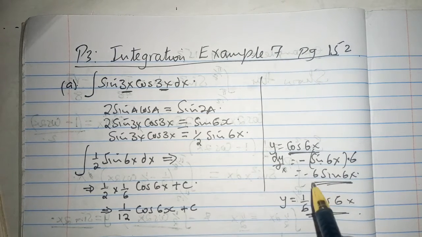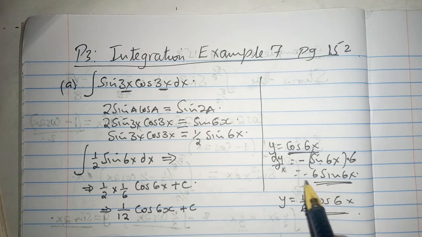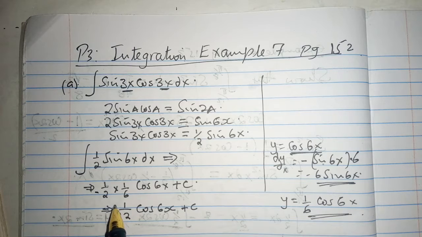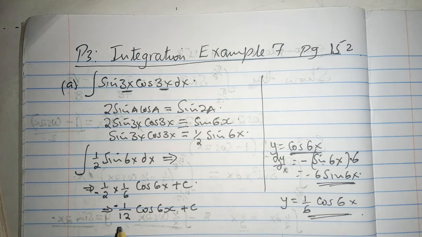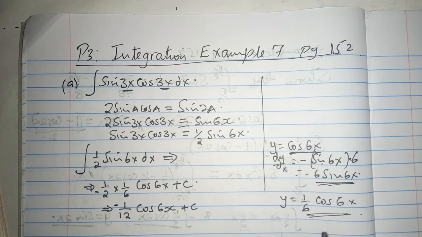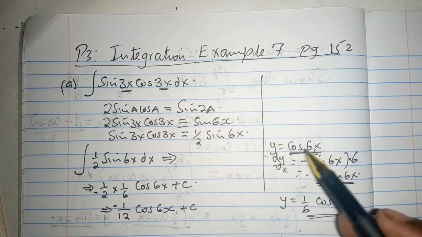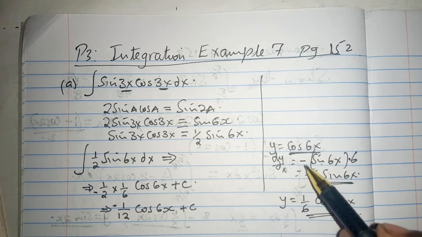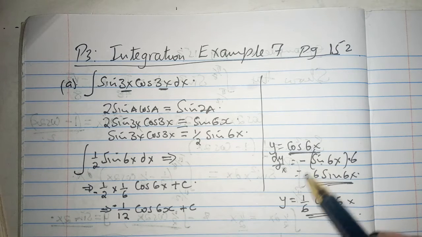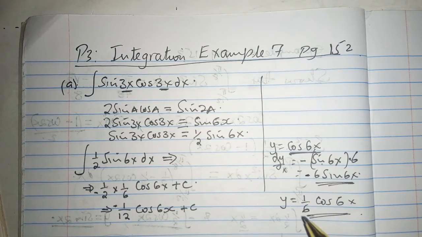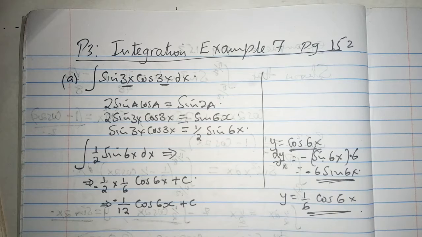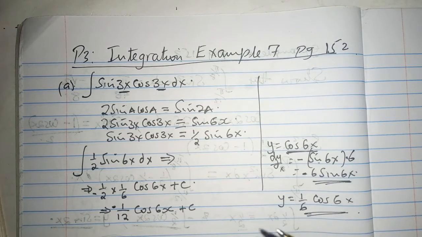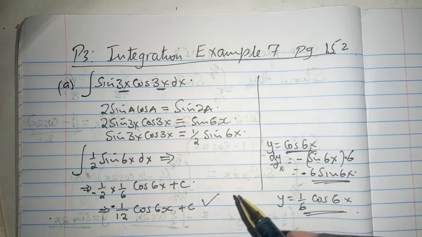Of course, we remember that we must have a negative there, because when y equals cosine 6x, dy/dx becomes negative, and that is how the negative sign comes about. And that is the final submission as far as that part is concerned.